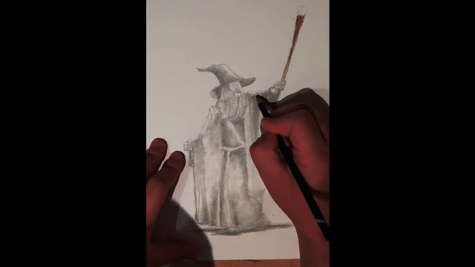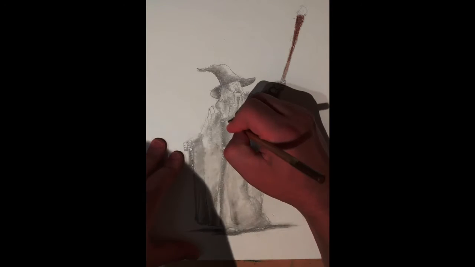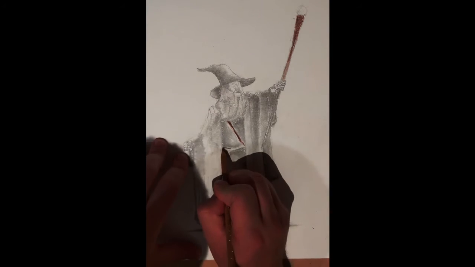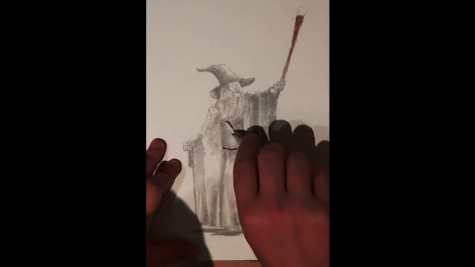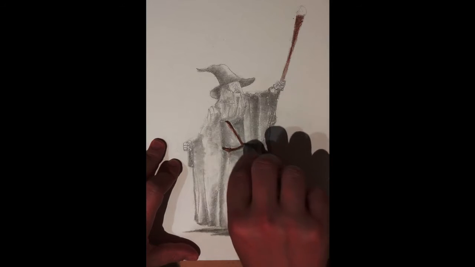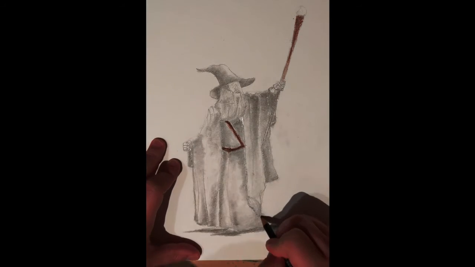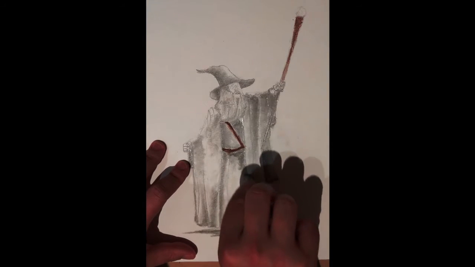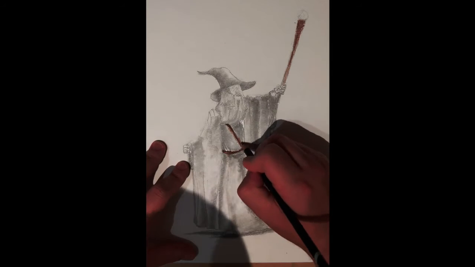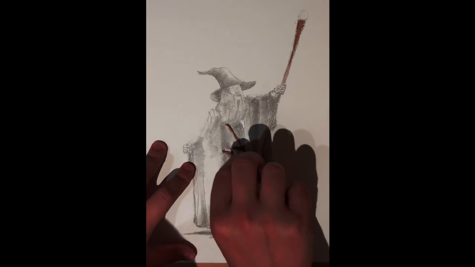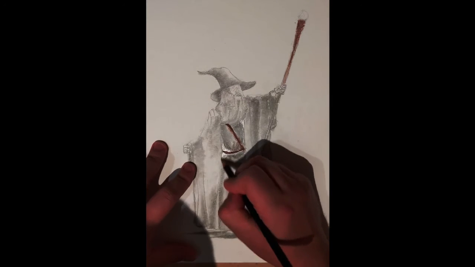So you also have to choose where your light source is. So the light source is coming from his magical staff, and the crystal at the top is making this really bright glow. So meaning all the light is on the top of his sleeves, the top of his head. So if you get that right, and then the dark sides behind the lights, you'll get that light and shadow effect, meaning creating some sort of 3D effect.